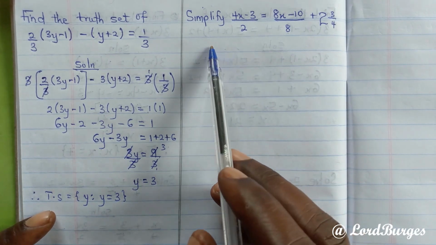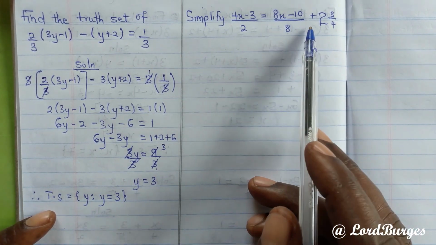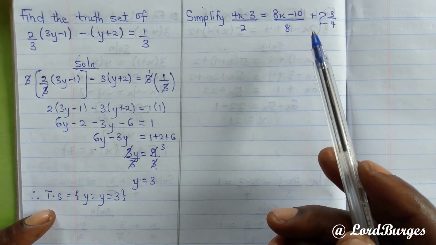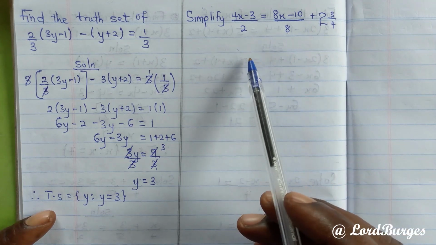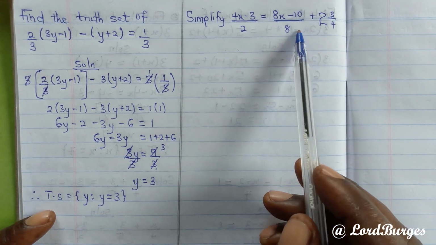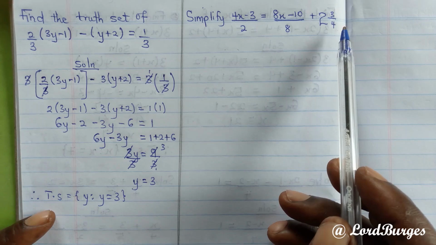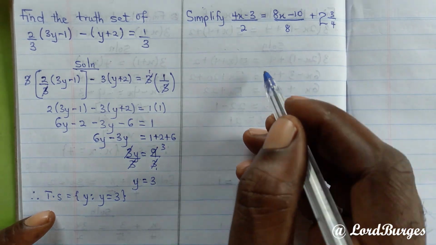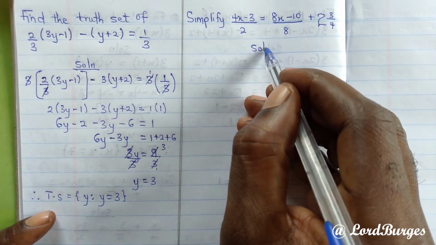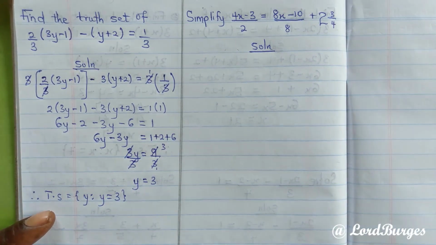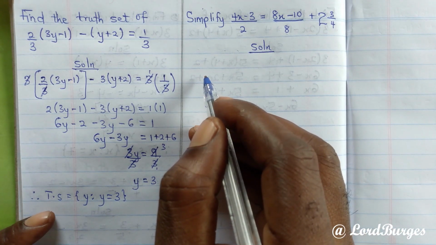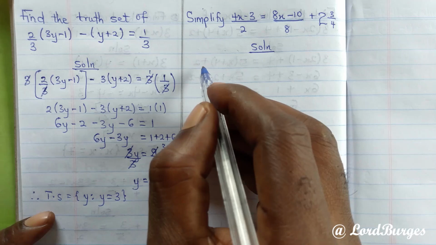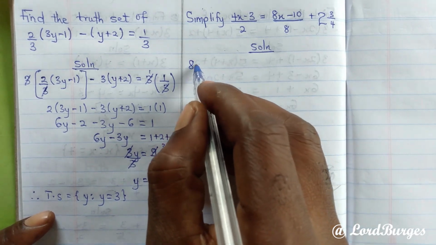Number 2, this is what I have. So as usual, the number of terms here are 1, 2, 3, and the denominators are 2, 8, and 4. So the LCM becomes 8. Therefore, when we take our solution, we use the LCM to multiply each of the terms.